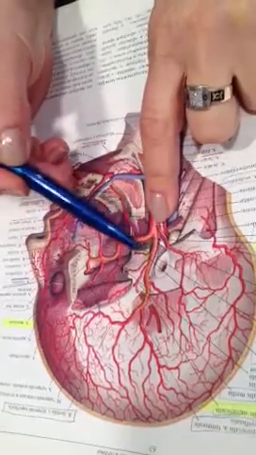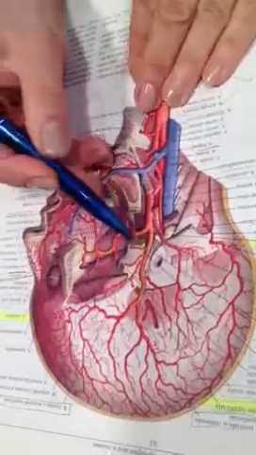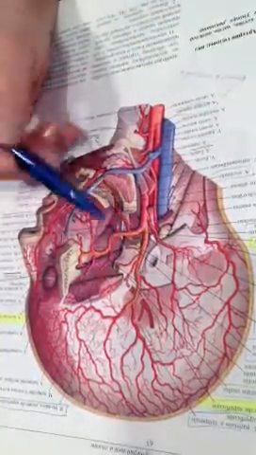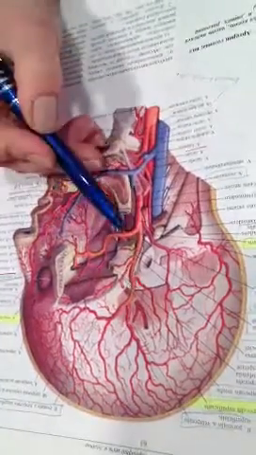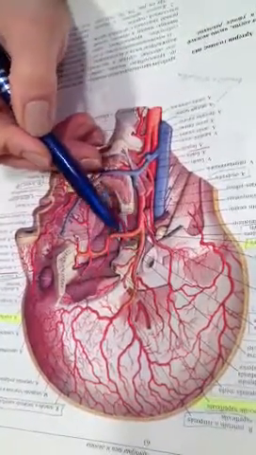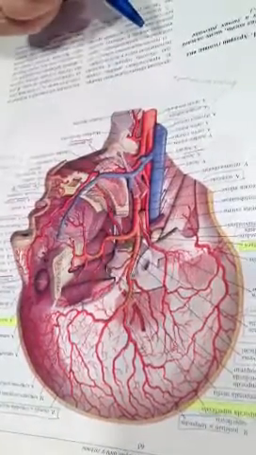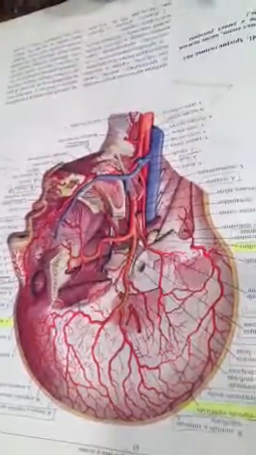At this level, behind the collum, more deeply, it is divided at a right angle into end branches, and the artery ends. After this it has no branches: arteria maxillaris and temporalis superficialis. And by the way, it gives the posterior group and medial group.